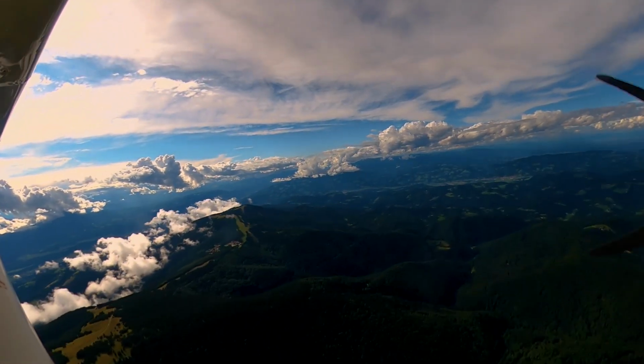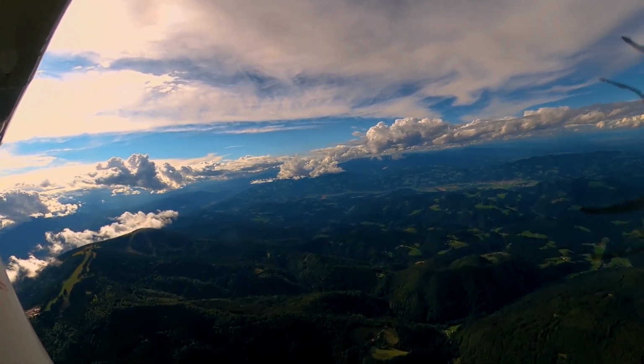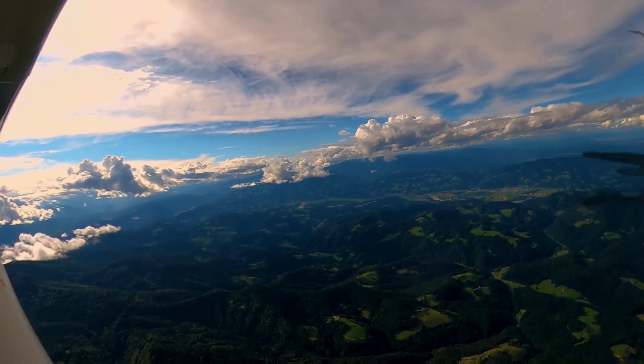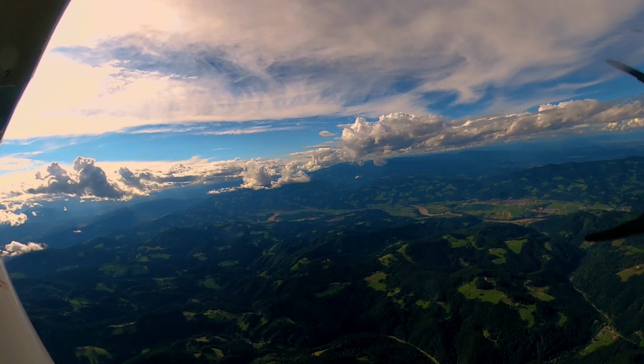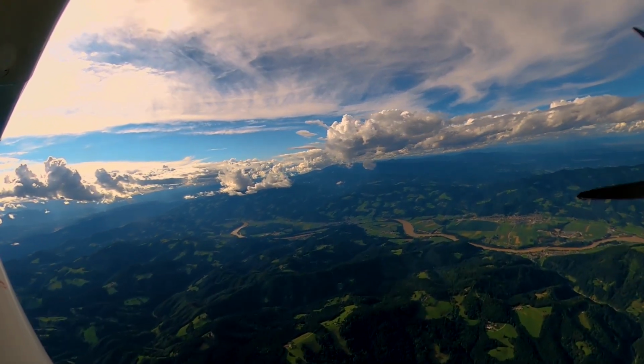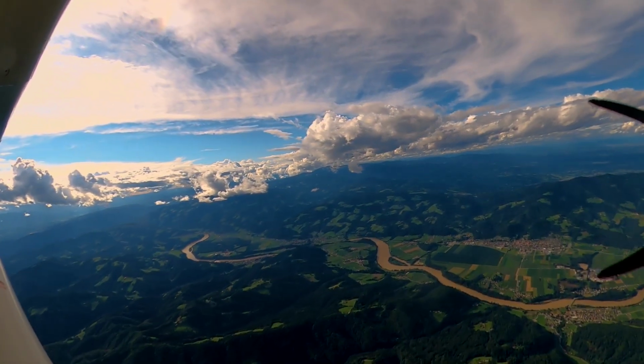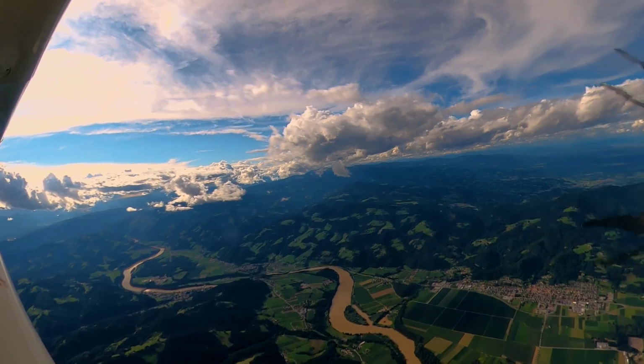Flying over the Alps also takes a lot of planning, especially in a small single-engine, non-pressurized aircraft with no extra CO2 oxygen, but it's an extremely beautiful way to fly.